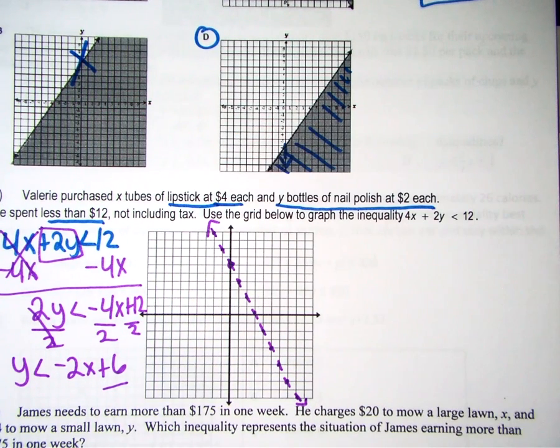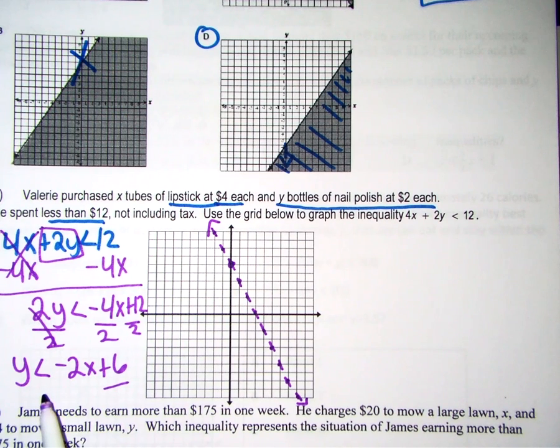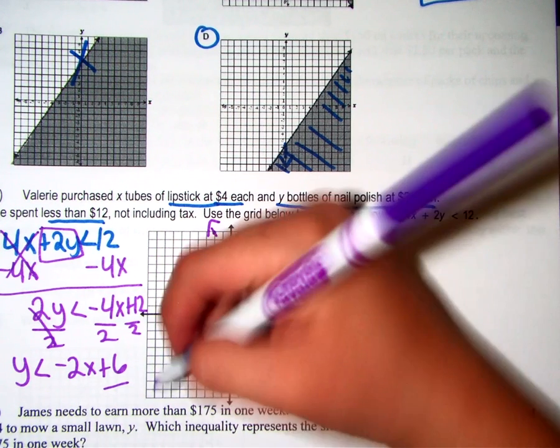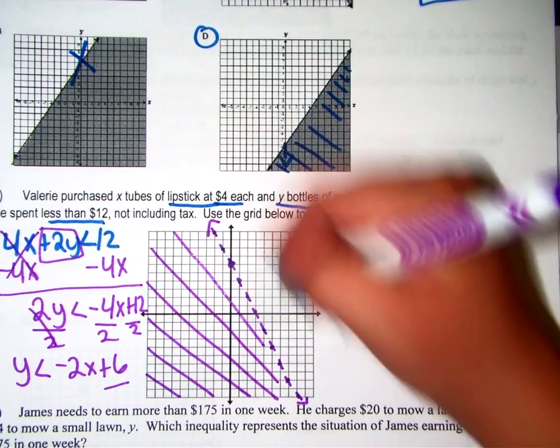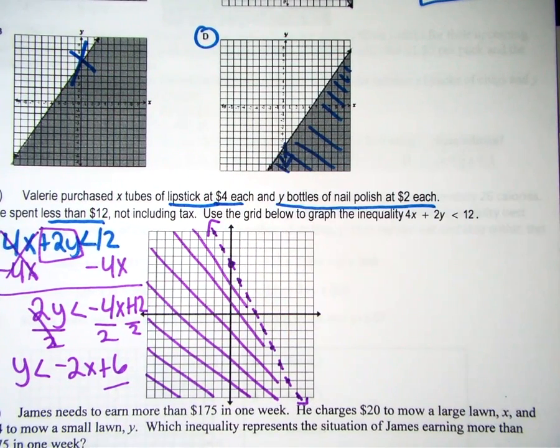And the last part is to shade. And I'm shading below because the inequality is going away from the y. So everything below the y-intercept, like so.